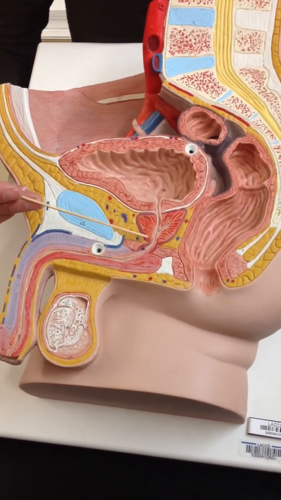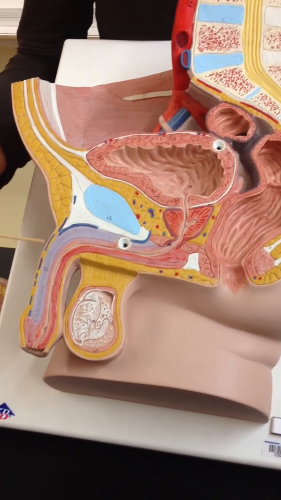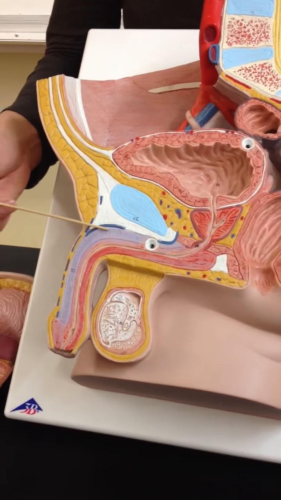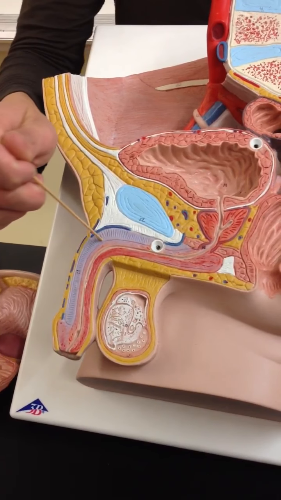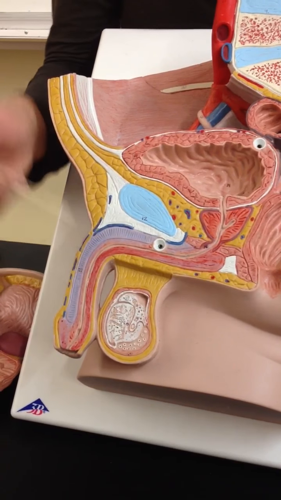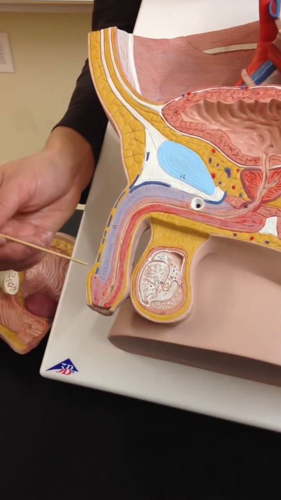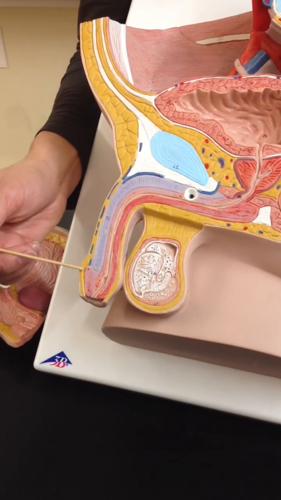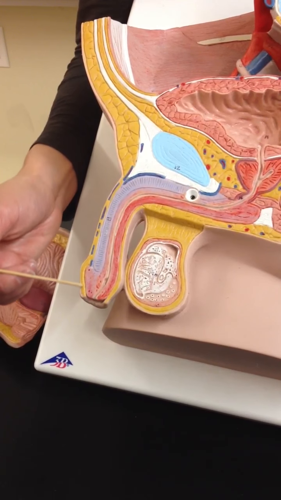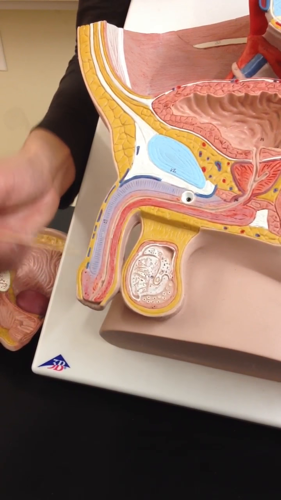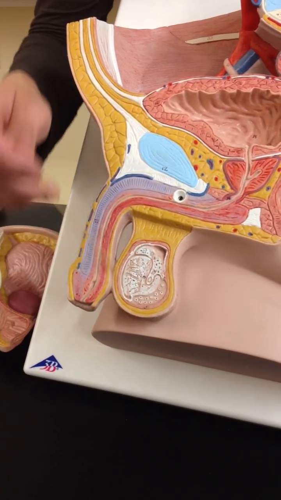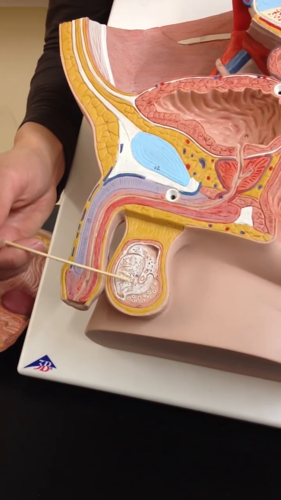In the penis, the light purple outer tissue is corpus cavernosum. Around the urethra is corpus spongiosum. The glans penis here, you can see the skin continues over it. The skin here is called the foreskin or prepuce. The scrotum, again, you can see the testicle inside.